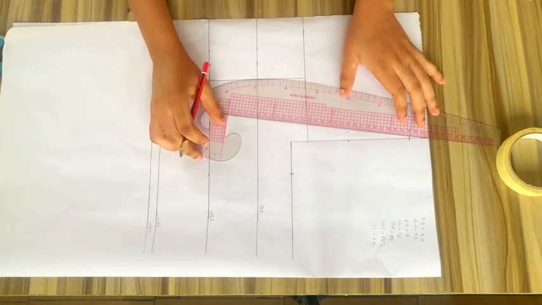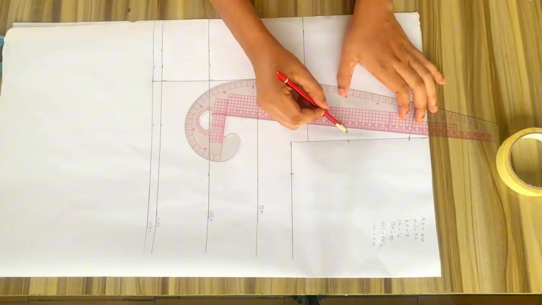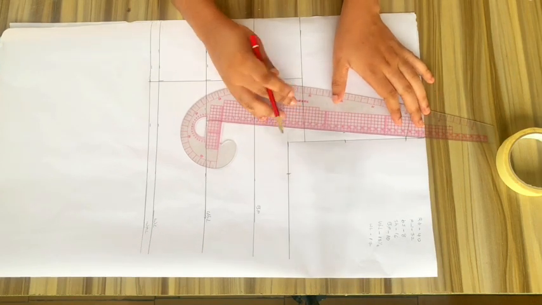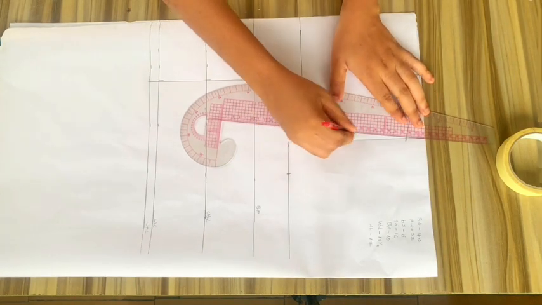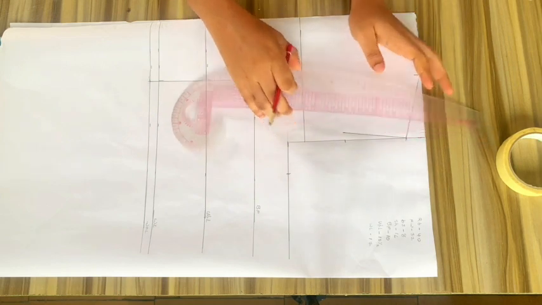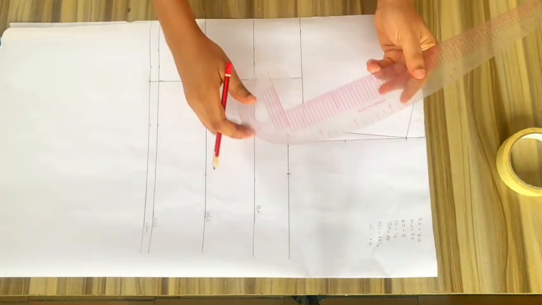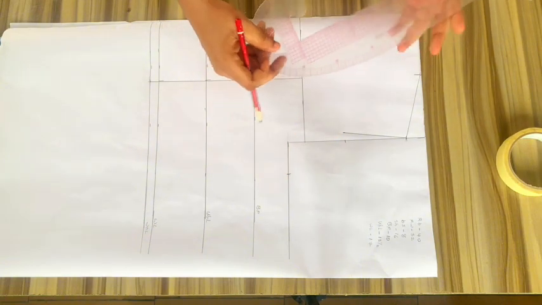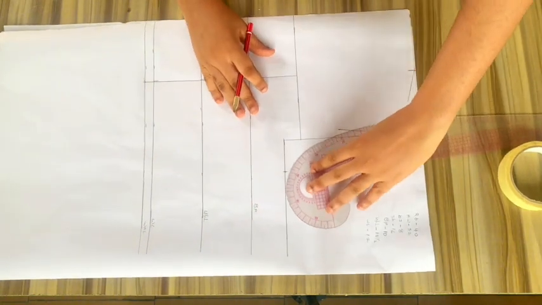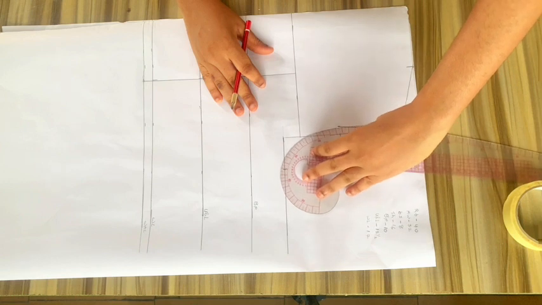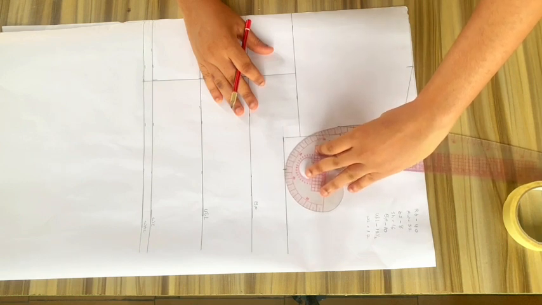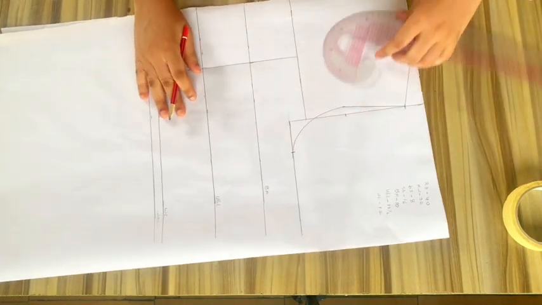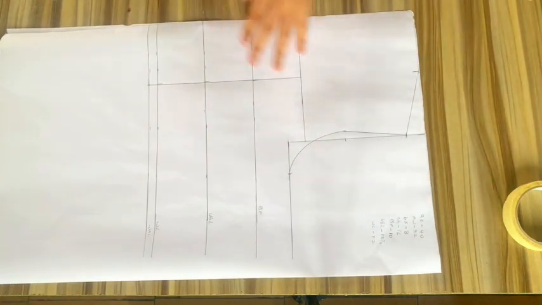So the first connection we are doing is from this half inch here, you connect it back to this 1 inch shoulder slope that we have, just like you see me doing. And after that, I'll use this curvy part of my ruler to connect this half inch all the way to the round bust measurement that we have. So after connecting it, this is what it's looking like.